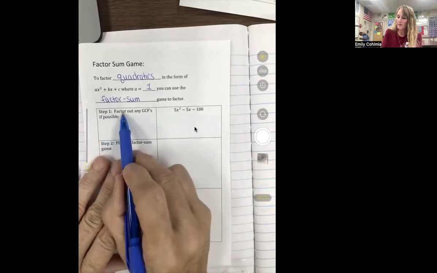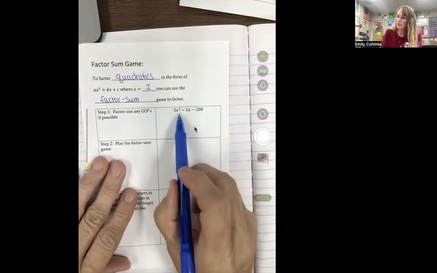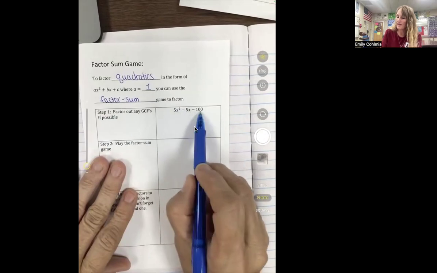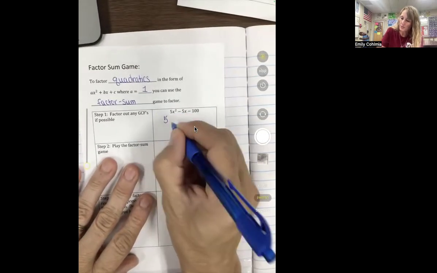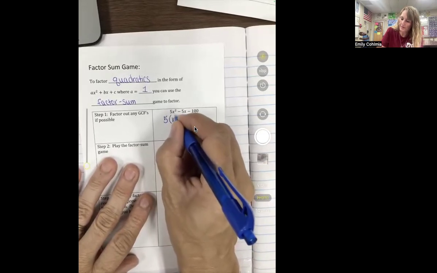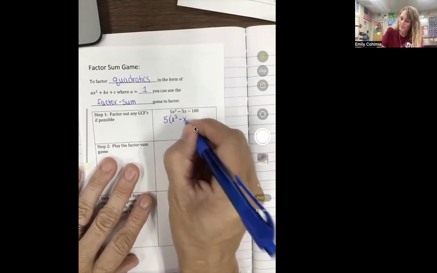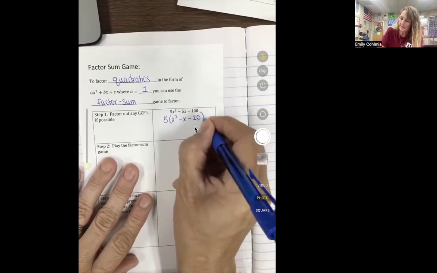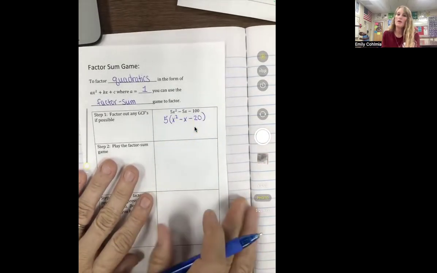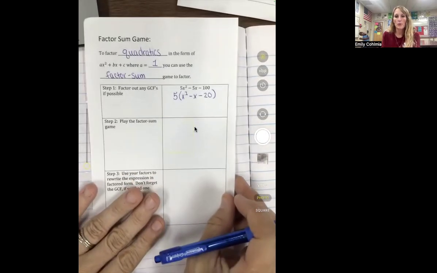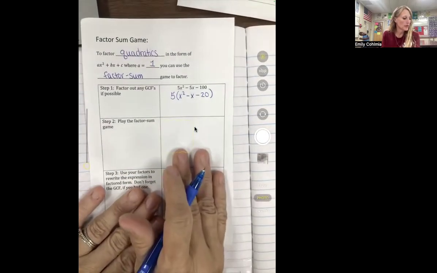So the first one, step one, factor out GCFs if possible. Look over to our example. We have a 5x squared, a -5x, and a -100. Definitely has a factor of 5. So we're going to pull a factor of 5 out of every term, which leaves x squared minus x minus 20. So that's always, remember, GCFs are super, super important to get them out of the way before we get started.